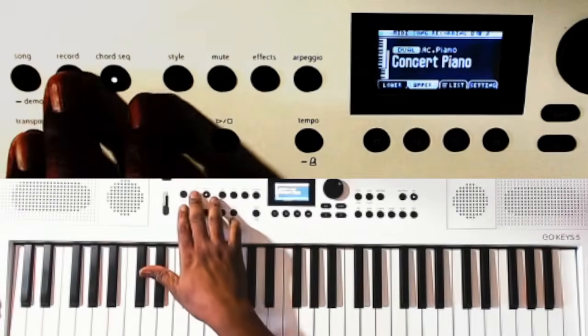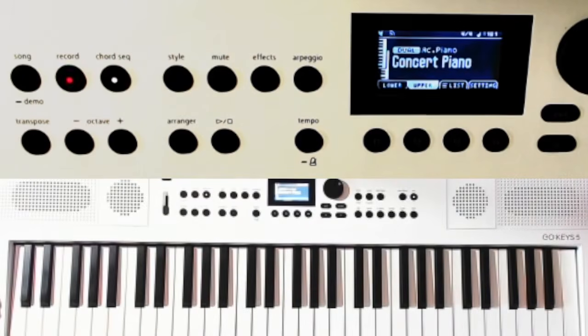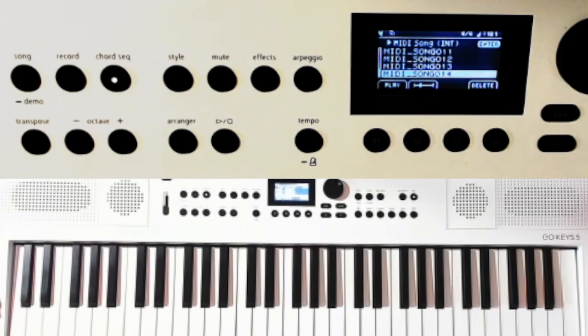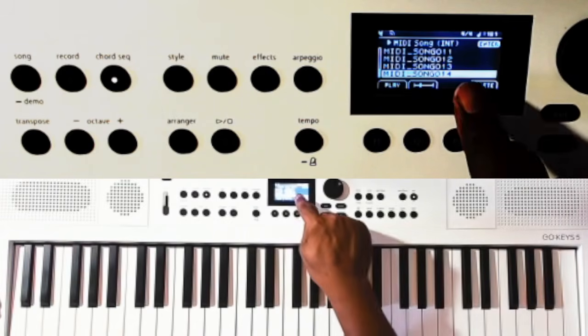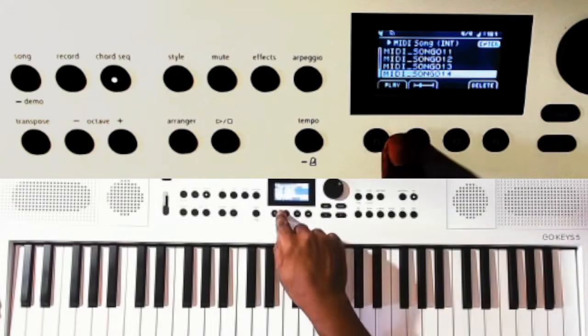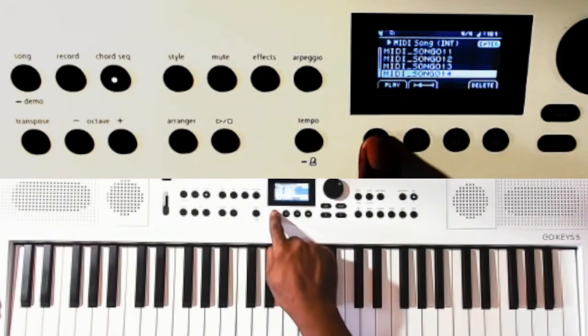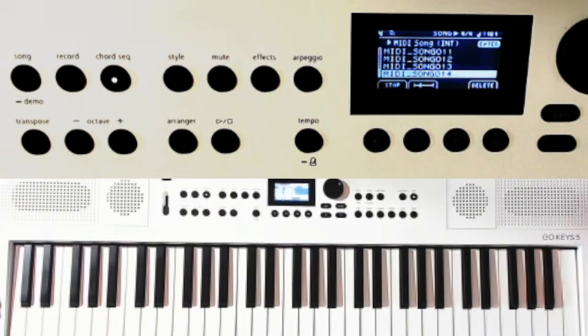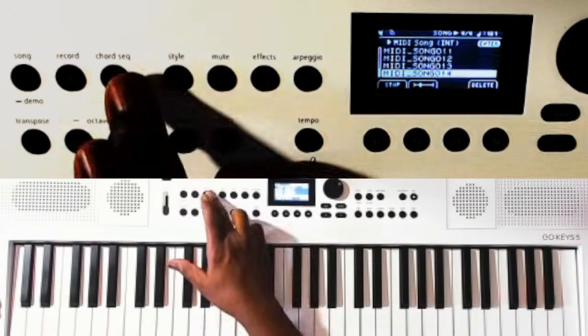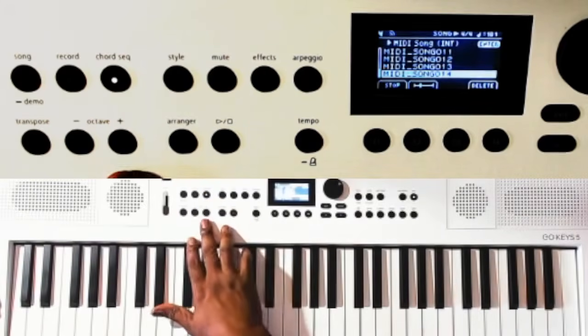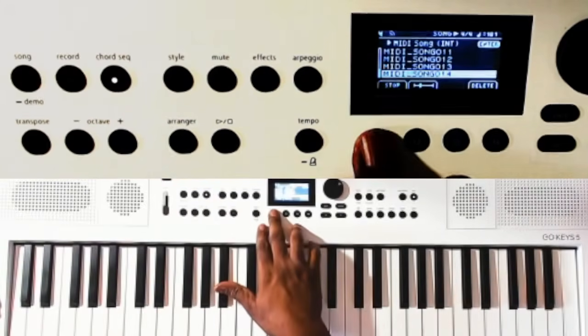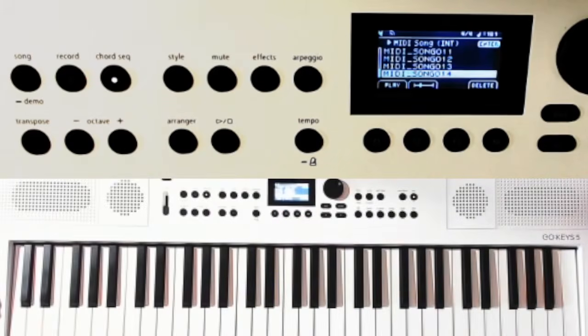As usual, you hit record to stop, and that's your recording. It goes straight to the song menu, so you can see song 14, and you could choose to play it. And if you did, that's it. And so on and so forth. Hit stop to stop, and play to play.